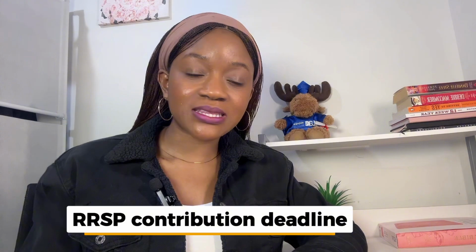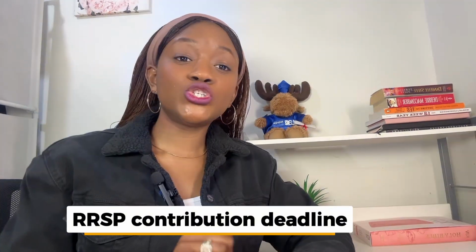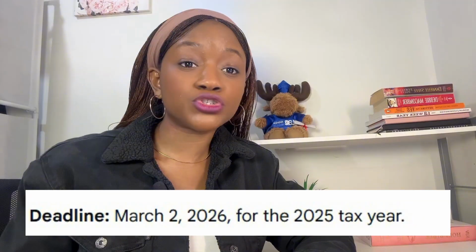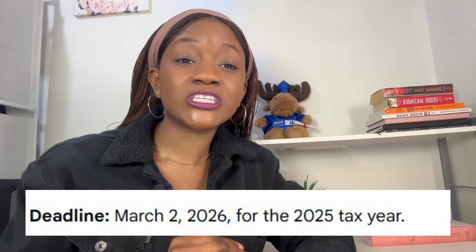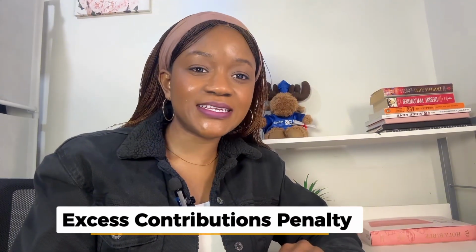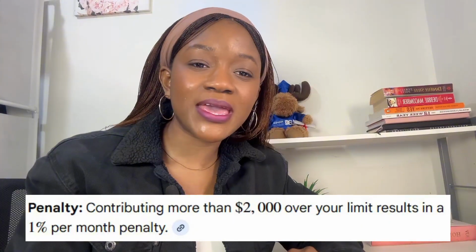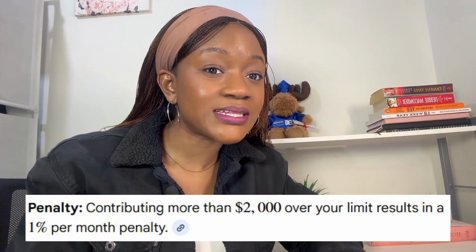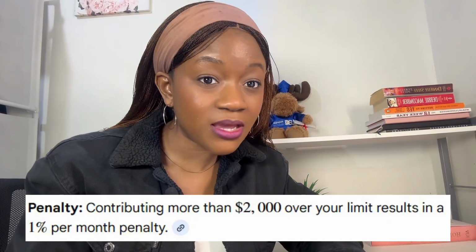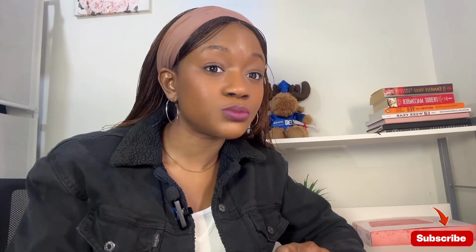For contribution limit, there is also contribution deadline. You can contribute during the year or within the first 60 days of the next year. For example, the deadline for 2025 contribution is March 2nd, 2026. If you exceed your RRSP limit by more than the lifetime $2,000 buffer, you may receive a 1% per month penalty on the excess amount. So that's why there is a contribution limit.